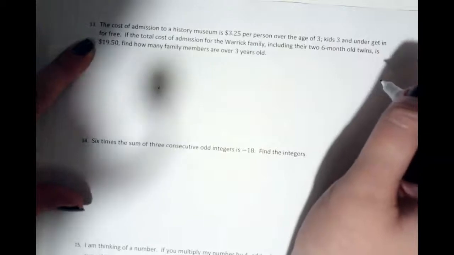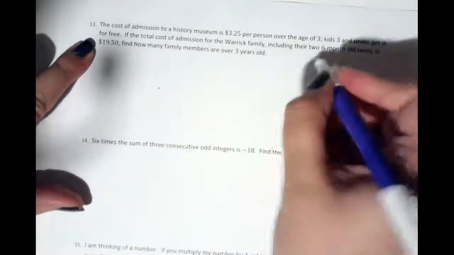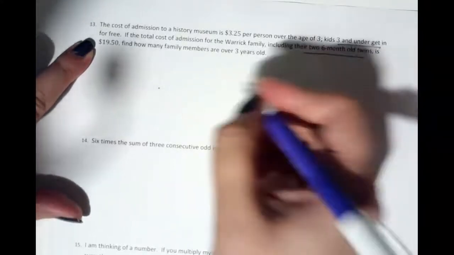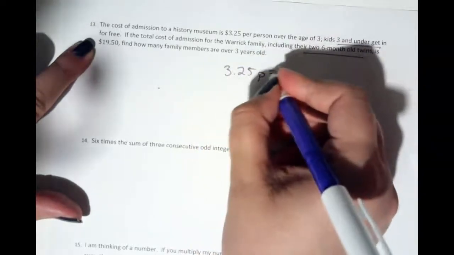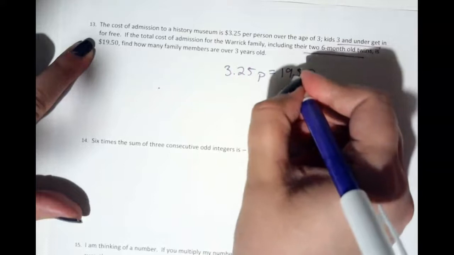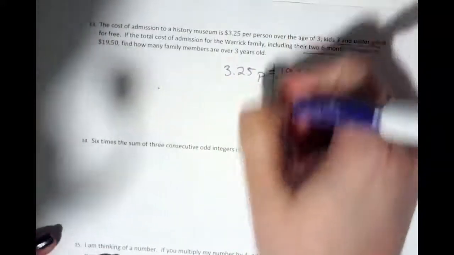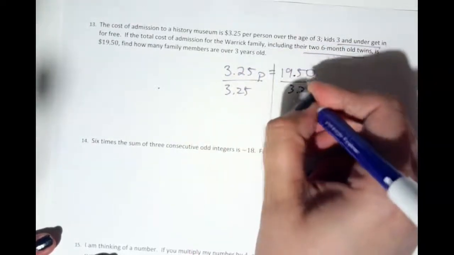So, the twins get in free because they're under 3. So we've got $3.25 per person. And that gave us $19.50 because it's $3.25 per person over the age of 3. Alright, and we just divide by $3.25.